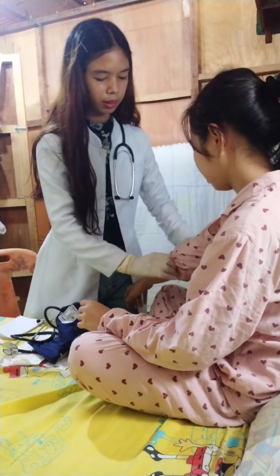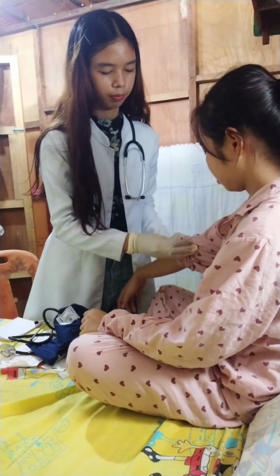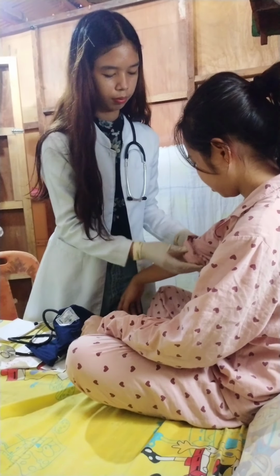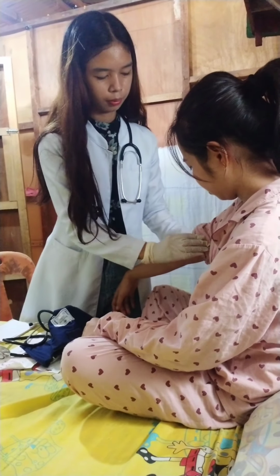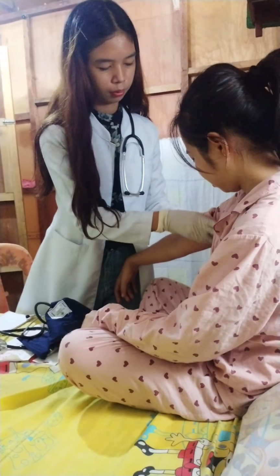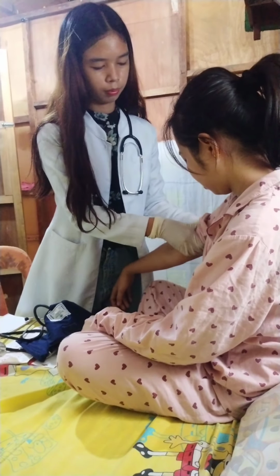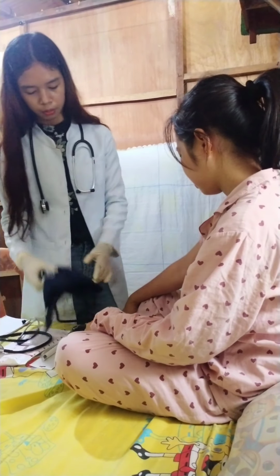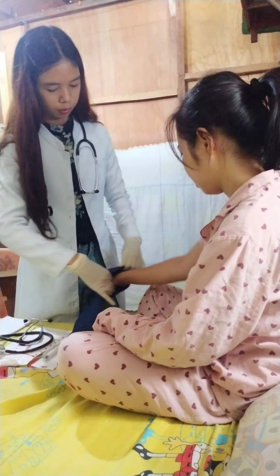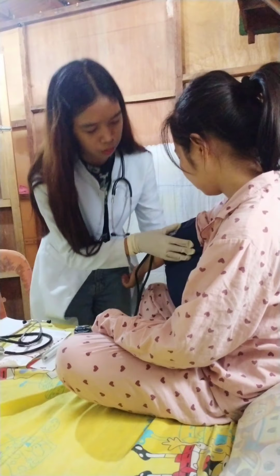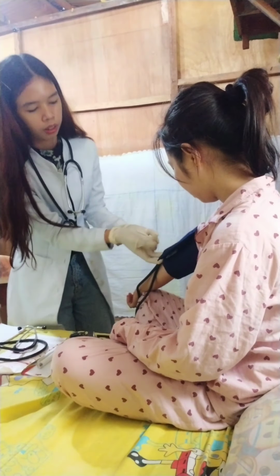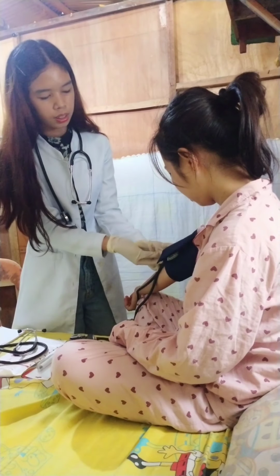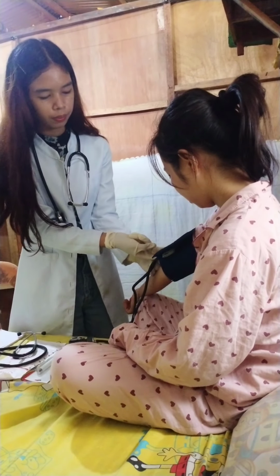Roll up the sleeves of the patient. Ensure that 2 fingers are inserted in the BP cuff.